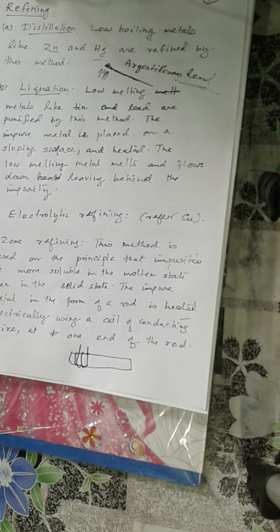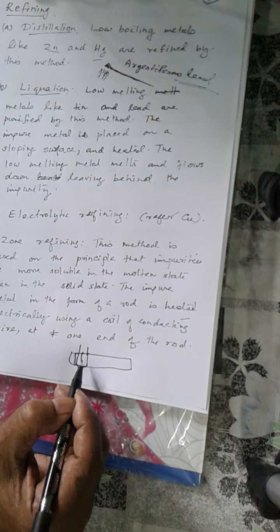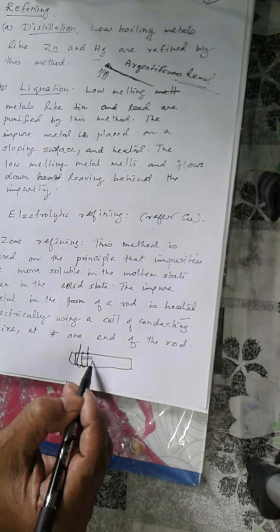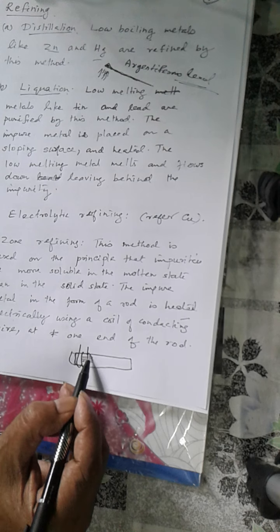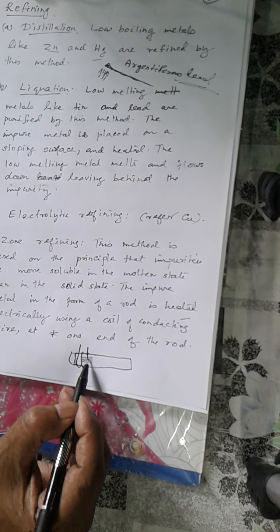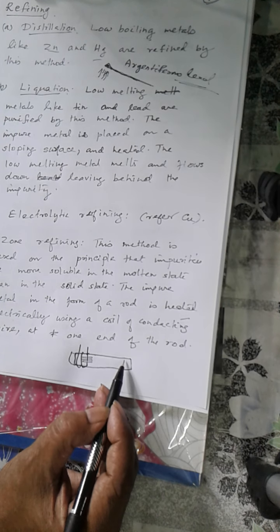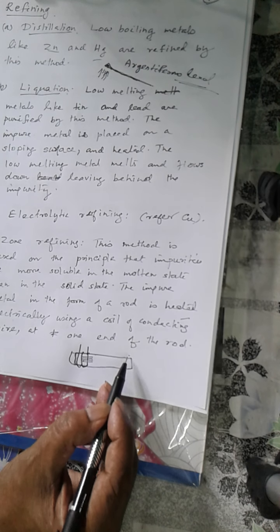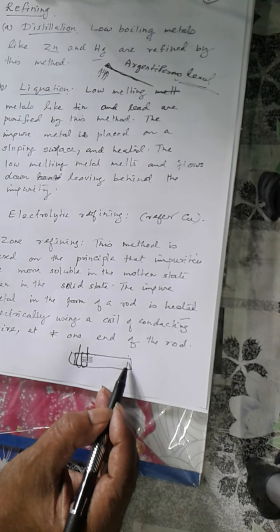Now there is a principle that impurities preferentially dissolve in a molten metal than in the solid metal. So that when this zone or region is melted, the impurities will pass into the melt from the solid state. Now this coil is moved along this rod, then this melting process is repeated, and the dissolution of impurities in the melted zone is repeated till we reach the other end. So that the other end, when the coil is there, will be in the molten state, and that will contain a major portion of the impurities.